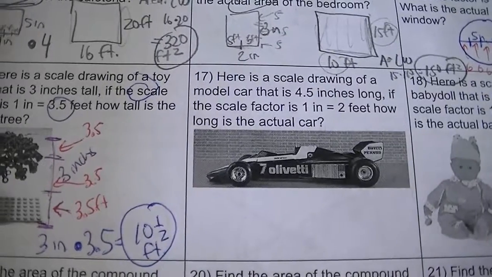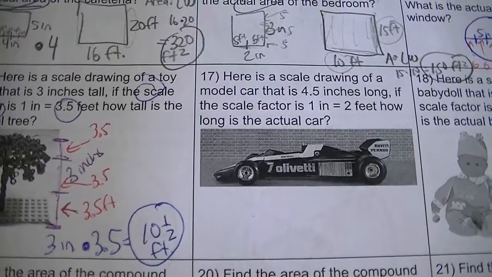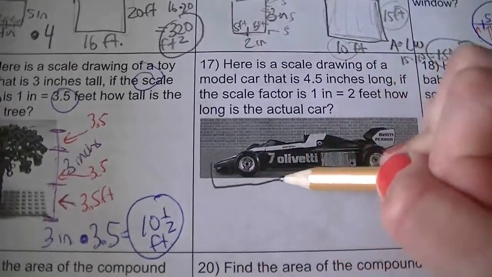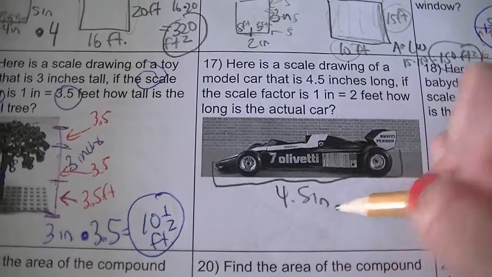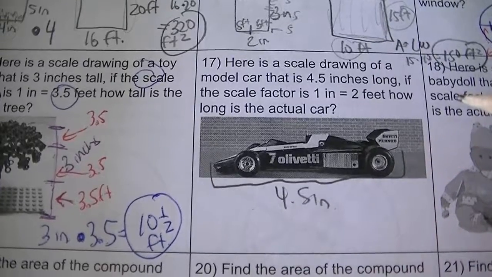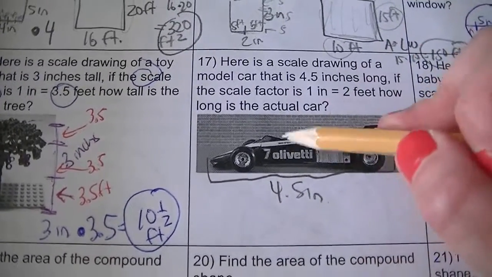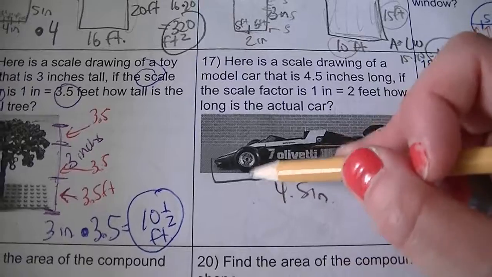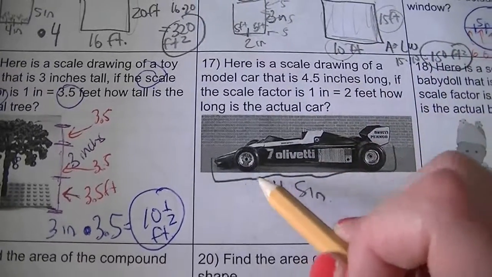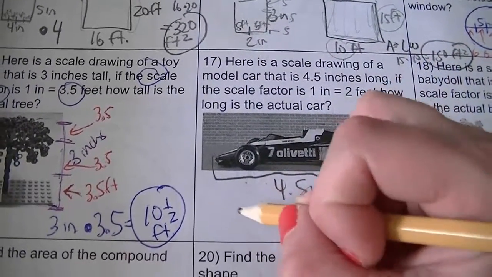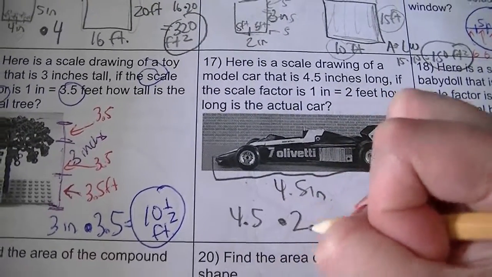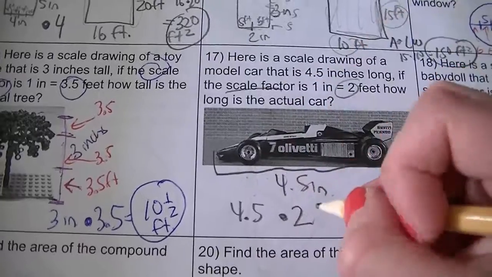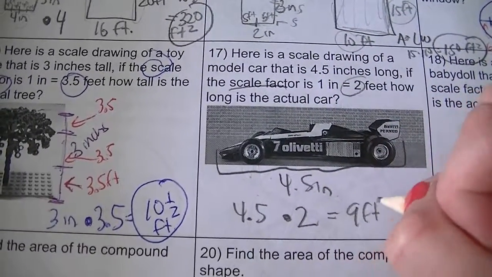Number 17, here's a scale drawing of a model car that is 4.5 inches long. The scale factor is 1 inch is equal to 2 feet. How long is the actual car? So you can sit here and divide this up in little sections, or you can just multiply by the scale factor like we did in the previous problem. 4.5 inches times that 2 scale factor, and you would get 9 feet in real life, okay?